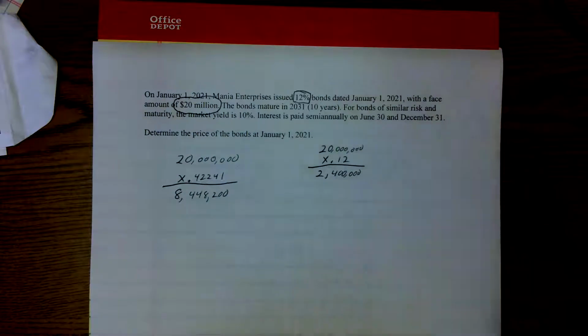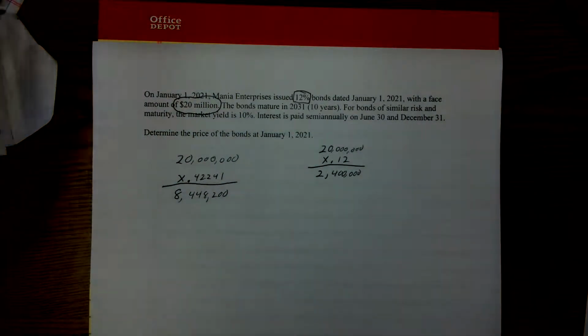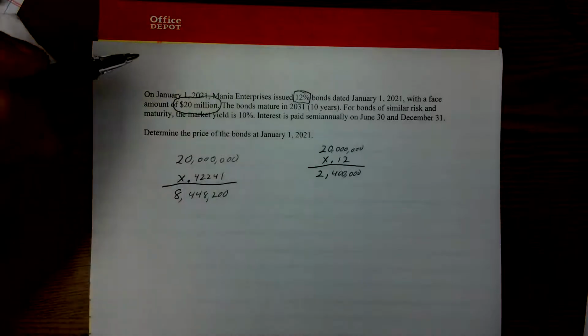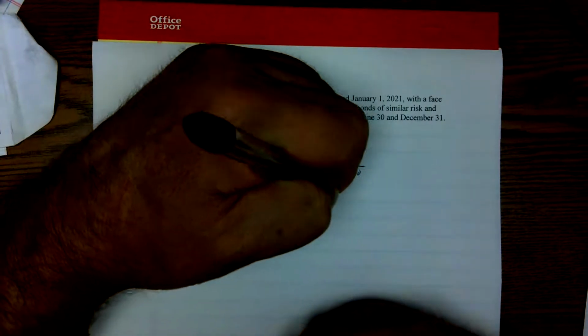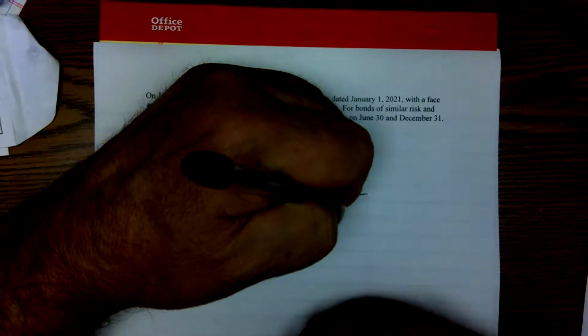But interest rates are always stated on an annual basis, and we're told it pays semi-annually. So that's twice a year. So we need to divide that by 2 because they're going to get 2 payments. So that'll be 1,200,000.